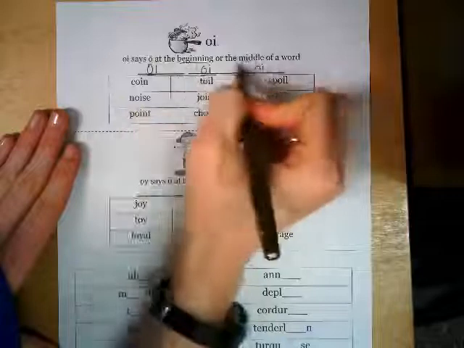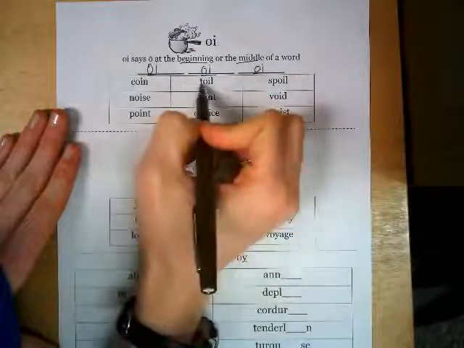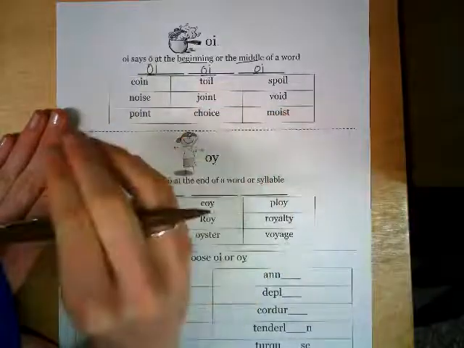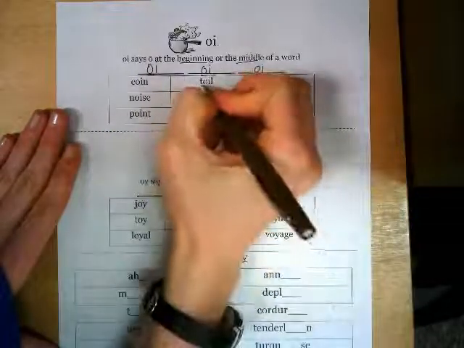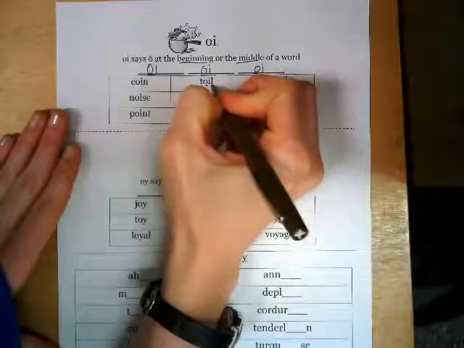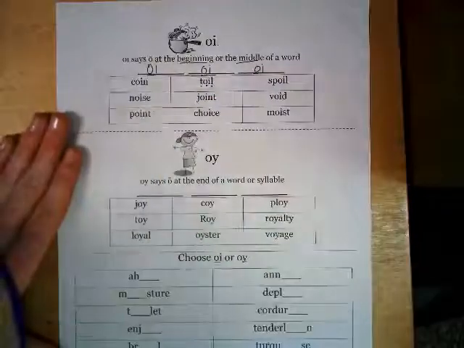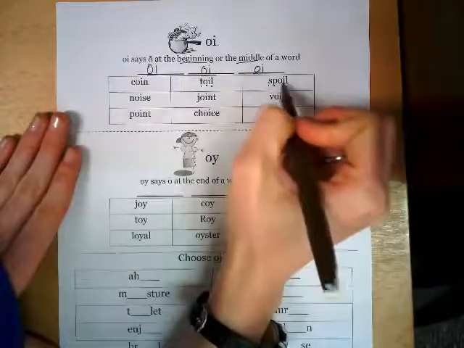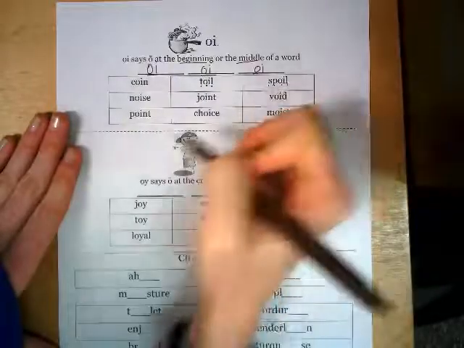So this OI says oi at the beginning and the middle of a word. So if I were to tap this word, it says toil. Each letter gets a tap, but the vowel team gets one tap as well. So that has 3 taps. So if we did this one, spoil.